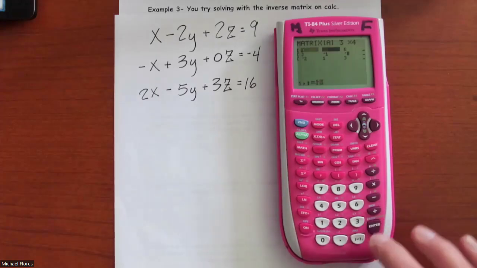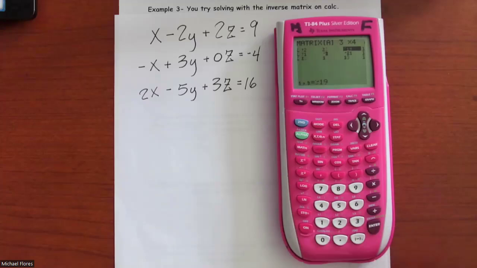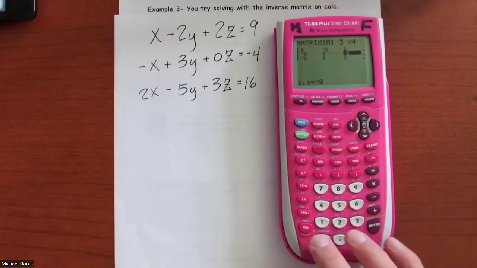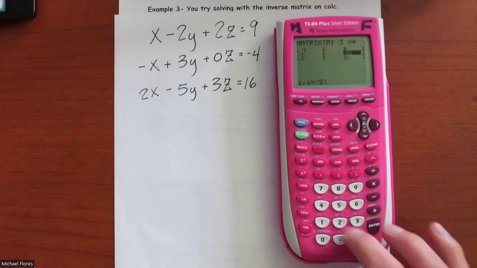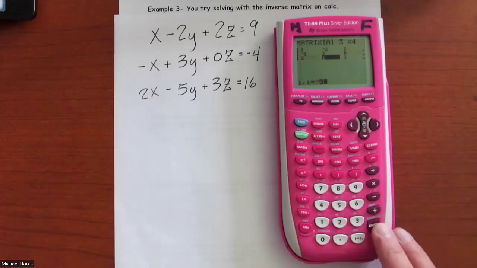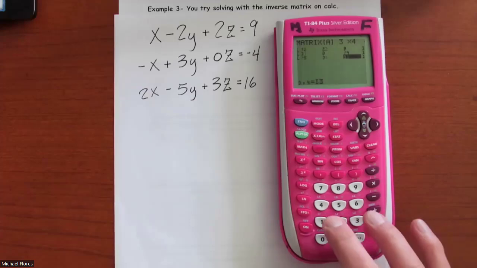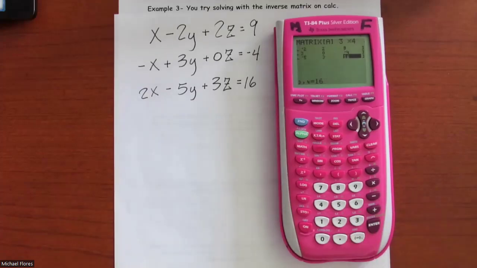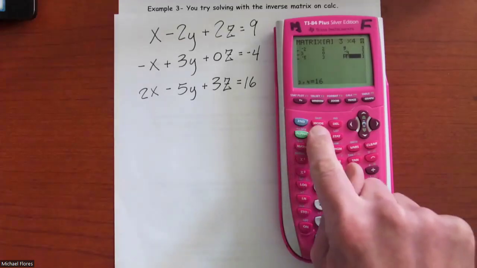So 1 enter, -2 enter, 2 enter, 9 enter, and so on. Once you've entered all your values, second, quit.